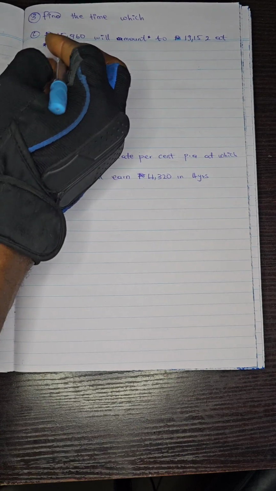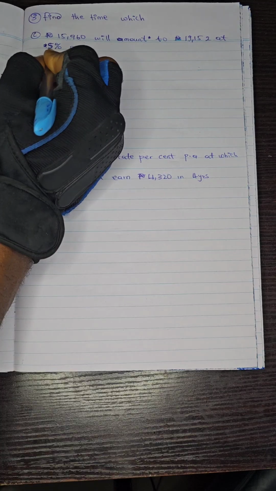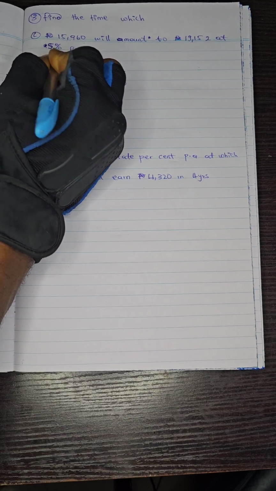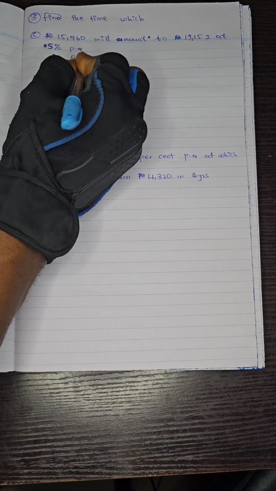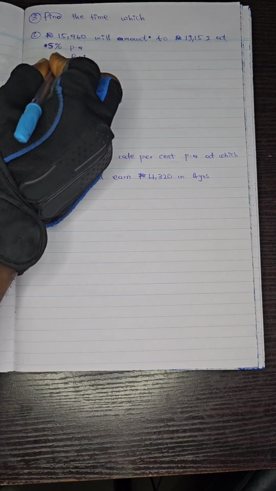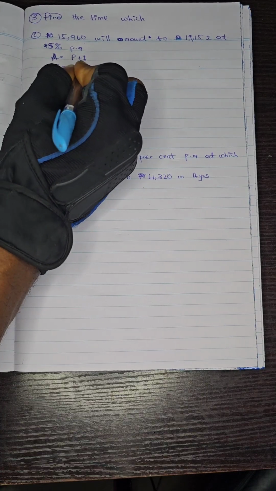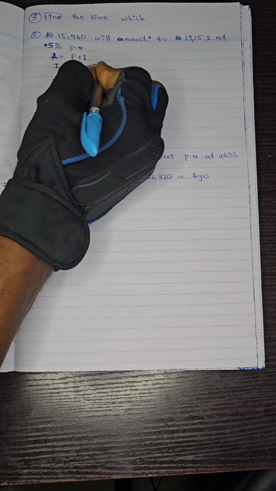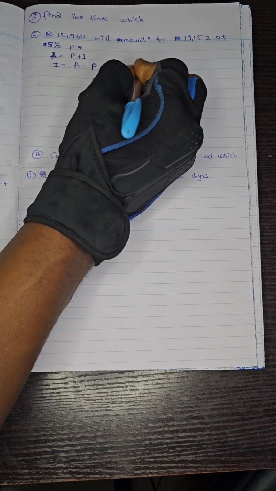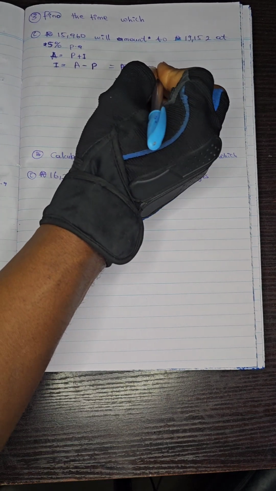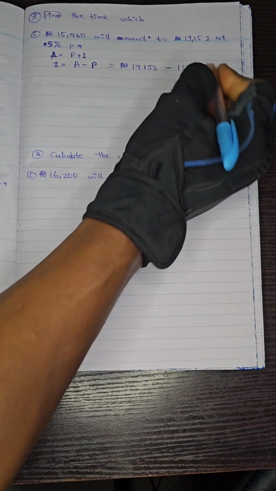So let's locate the interest. Let me start with: amount is principal plus what? Interest. So if you make interest the subject of the formula, your interest will now be amount minus the principal, which is the same as, this is your amount, 19,152 minus 15,960.